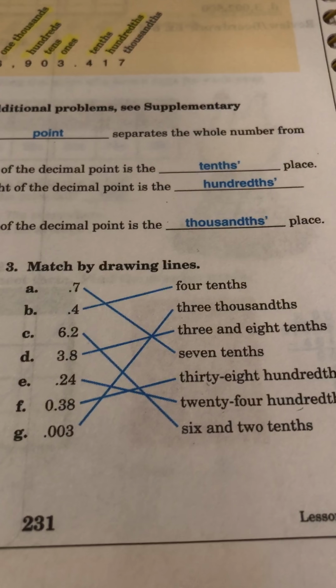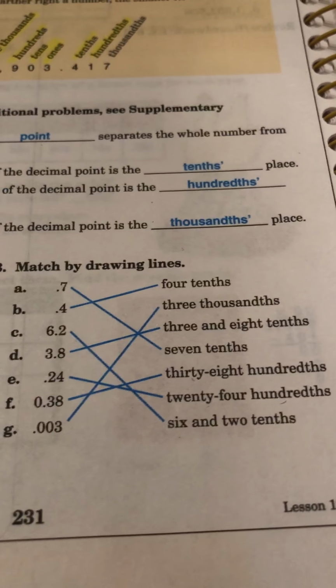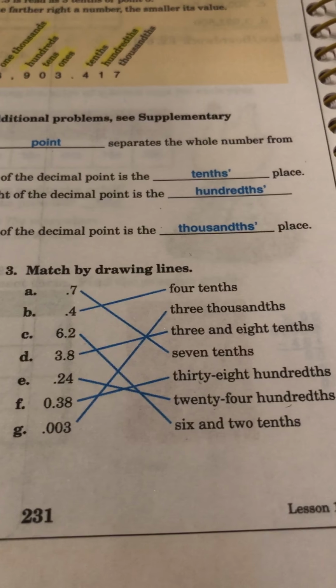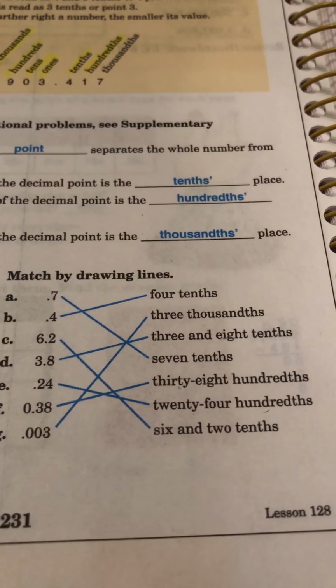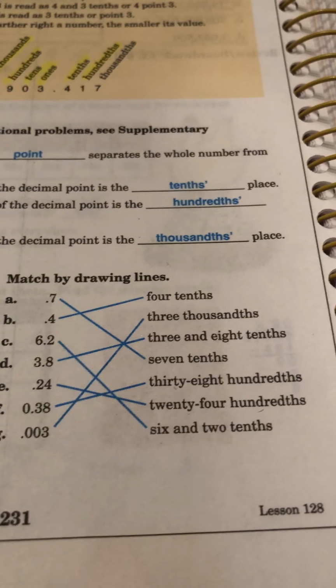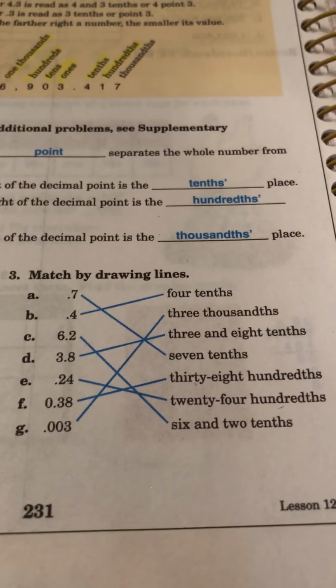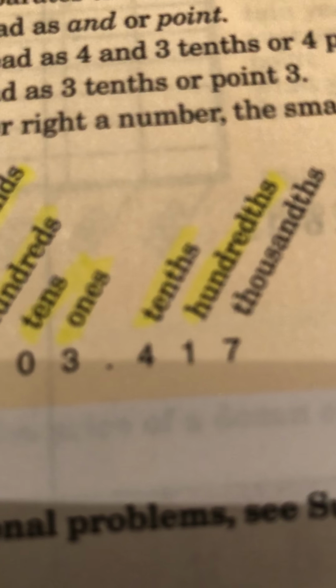Okay, now we've got a 0, so there's no whole number in that mixed decimal, right, on F. And you have a 0.38. So there's nothing to the left of the decimal for a whole number. So this is 38 hundredths. Why is it hundredths? Because you have two numbers, and when you have two numbers, you call it by whatever is the second number.